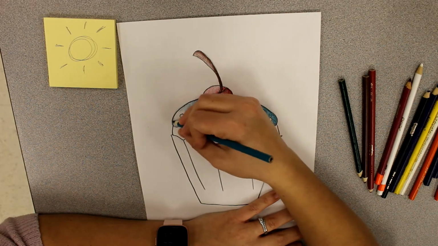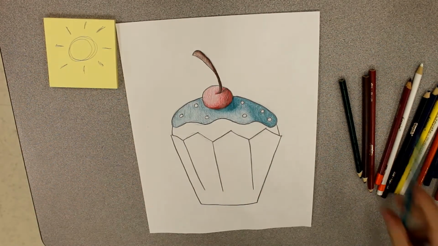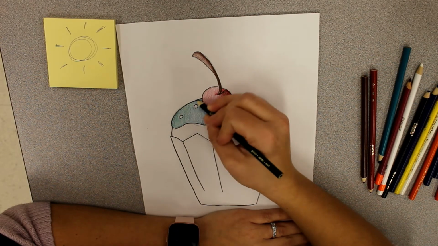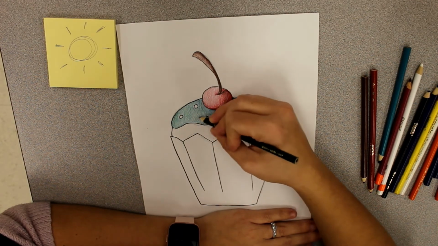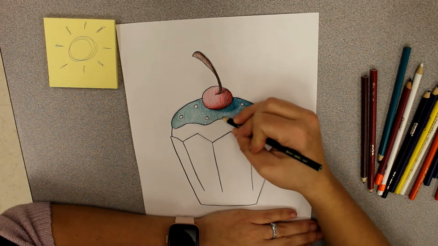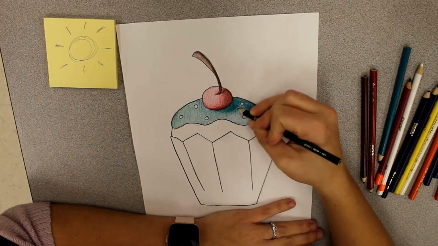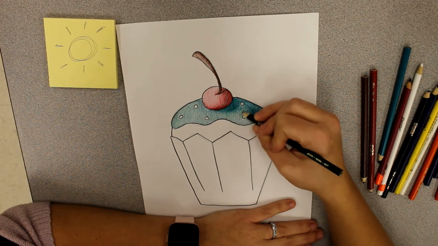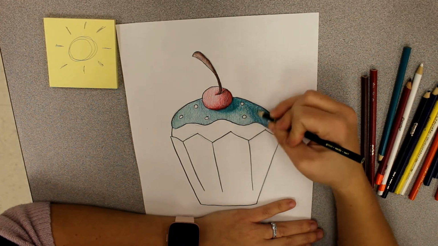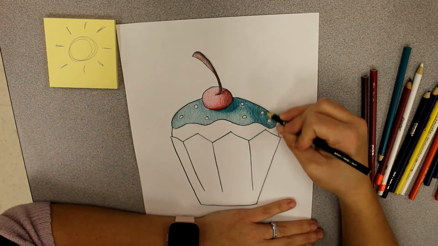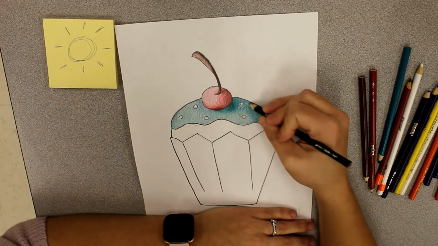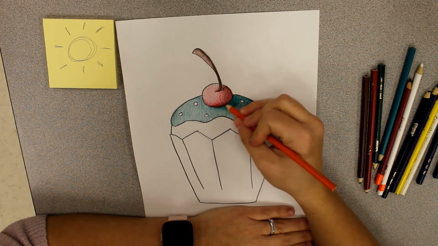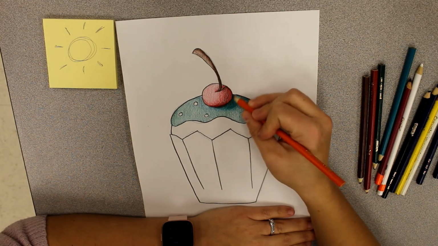Now I wanted to make this blue color look a little bit more bright and interesting, so I decided to grab a green and layer it right on top. Colors that are going to look really nice layered together are going to be right next to each other on the color wheel. So you can think about that whenever you're putting down a color and you're thinking it's looking kind of flat or kind of boring, and you want to make it look a little bit more bright and interesting.